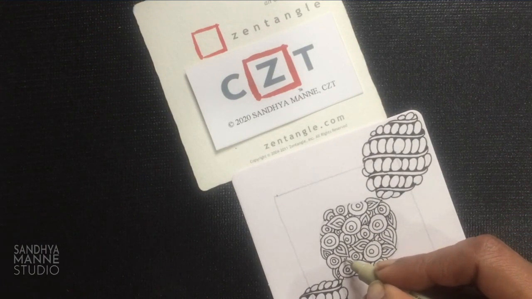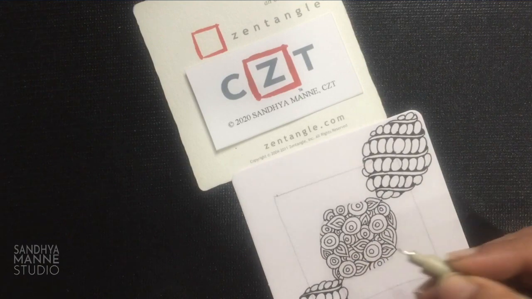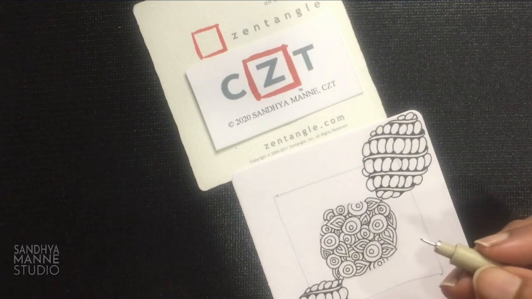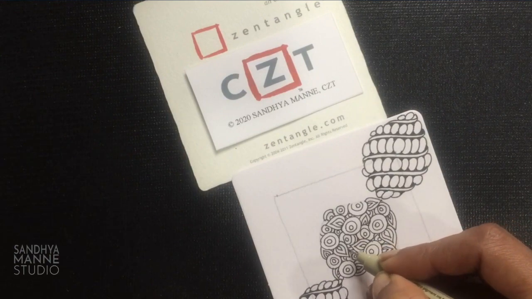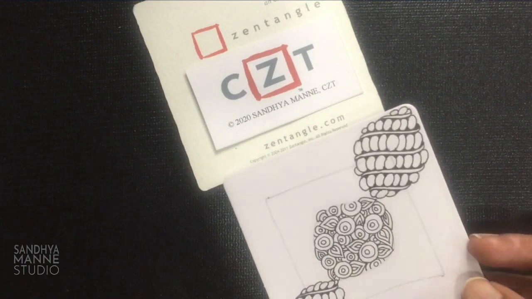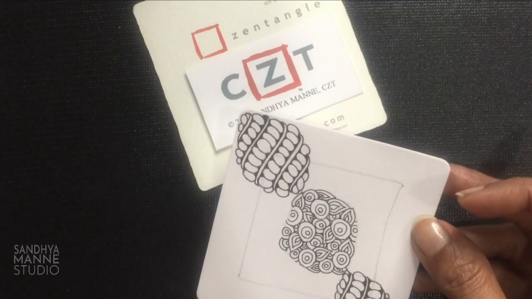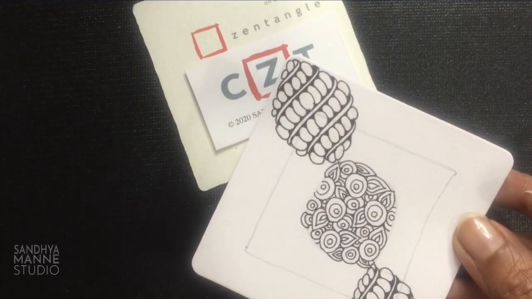Okay, so I'm just going back and kind of filling pretty much every space that I can find. Maybe add one more here like that. Okay, so my Pixoe is all done.